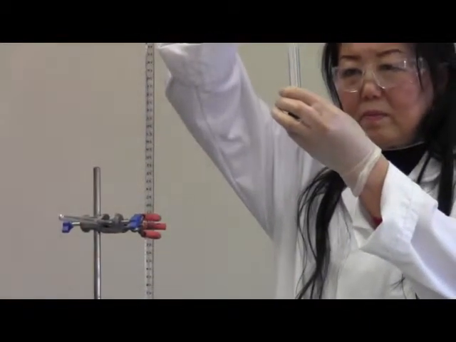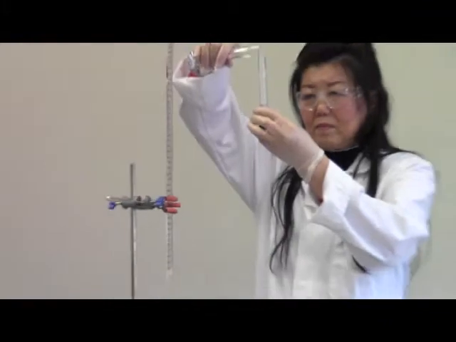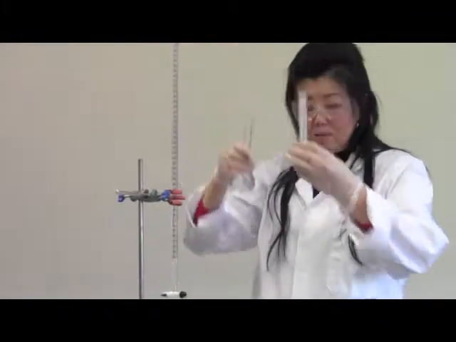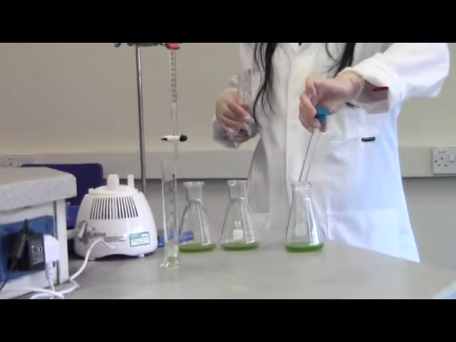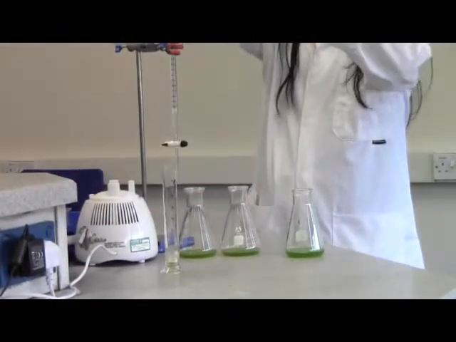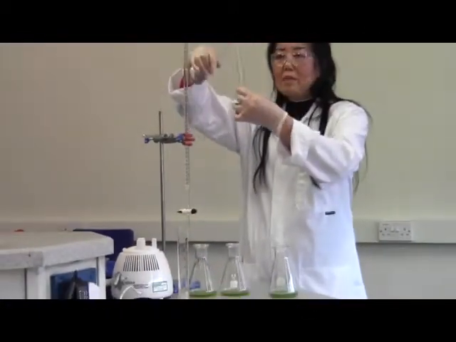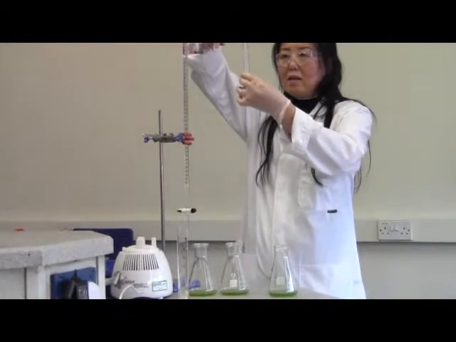Exactly. The reading must be accurate. Put a line roughly same as the iron line.